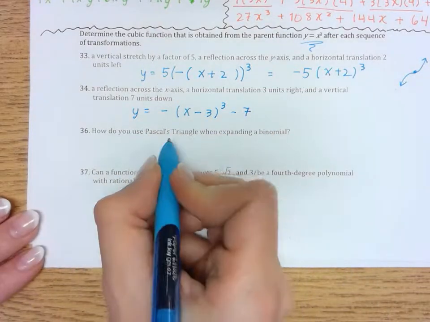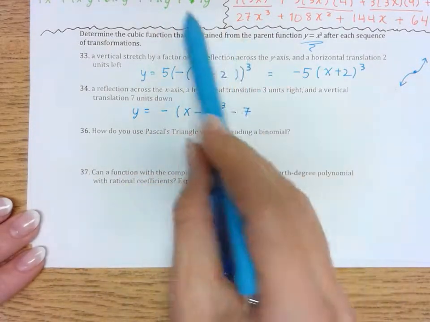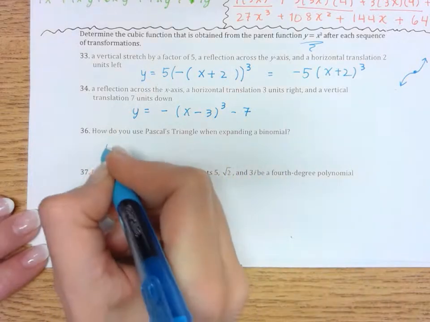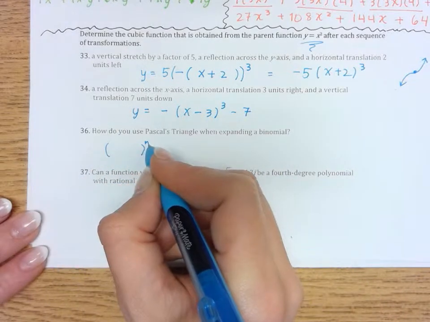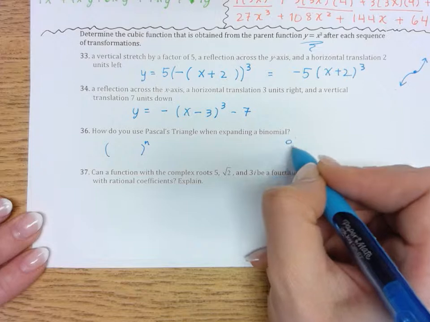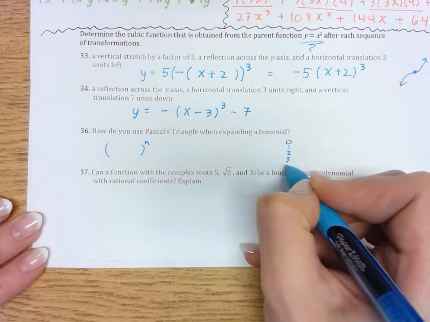How do you use Pascal's triangle when expanding a binomial? Well, we just did it up here. So you look at whatever the degree is. I'm going to put an n. You go to that row. You have to know that the first row is row 0, row 1, row 2, etc., right?